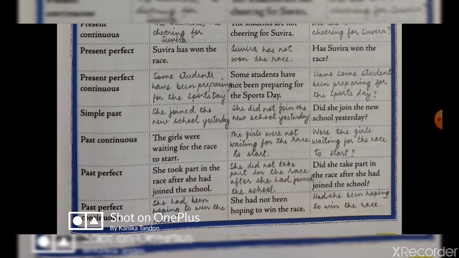And interrogative will be did she take part in the race after she had joined the school. Next is past perfect continuous. So negative is she had not been hoping to win the race. The positive form of this negative sentence will be she had been hoping to win the race. And interrogative will be had she been hoping to win the race. I'm sorry, I have not put a question mark here, so I request all of you to please put it in your books.